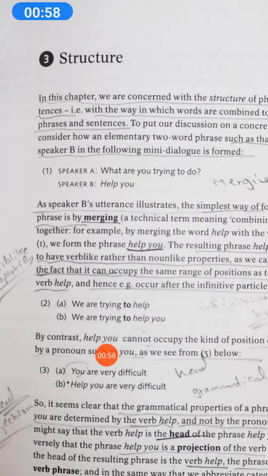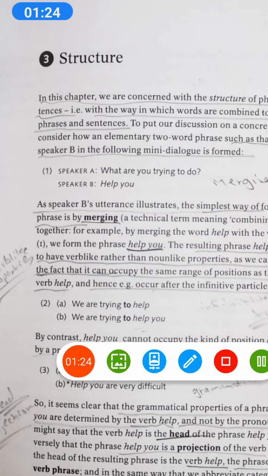And then each time we add one more element to get a new, bigger phrase. In order to illustrate the merger technique in phrase structure in English, let's begin with an elementary two-word phrase in the following mini dialogue as example number 1.